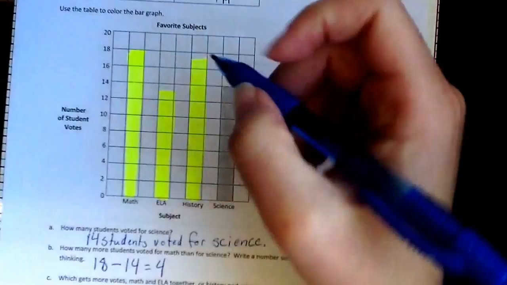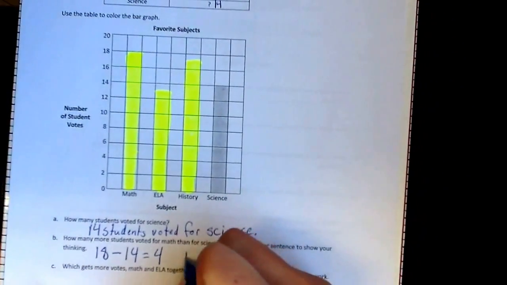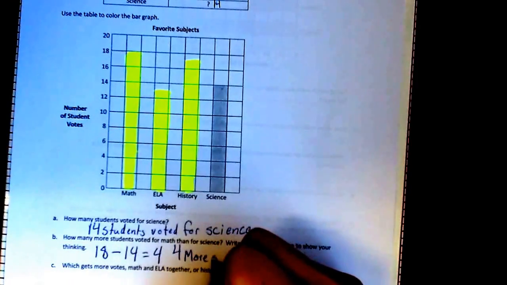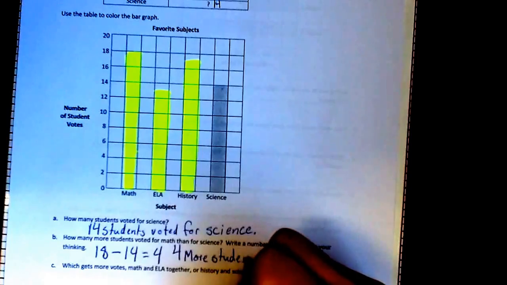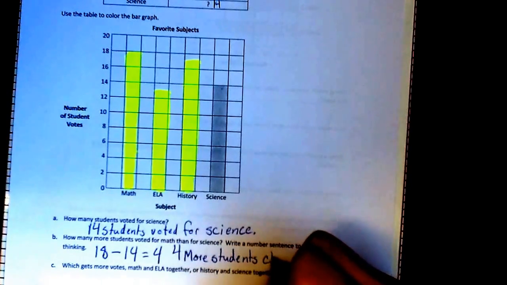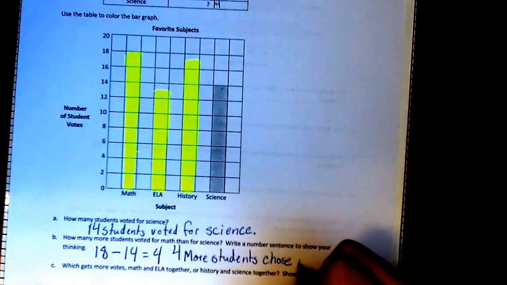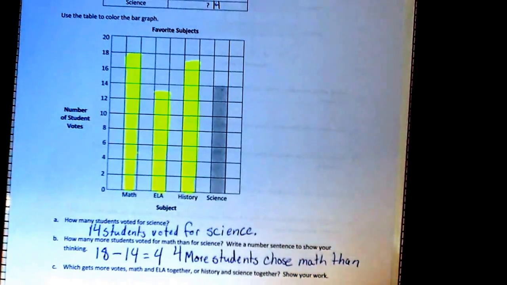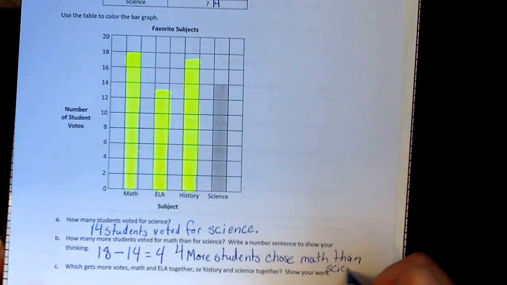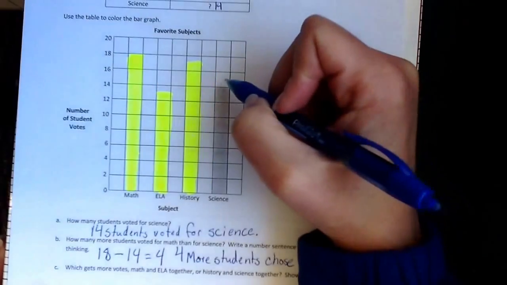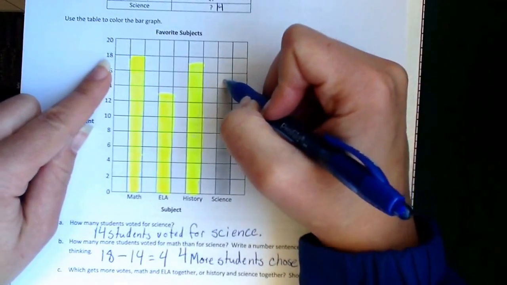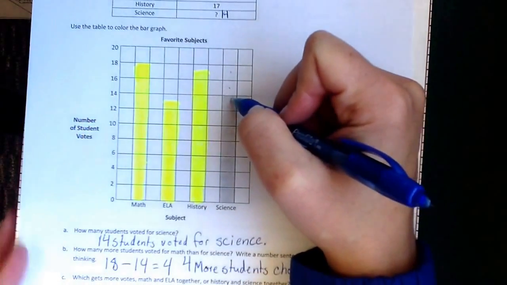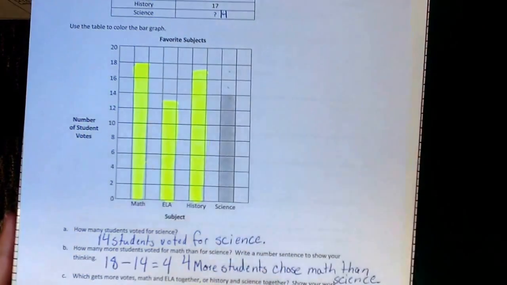So how many more students? 4 more students chose math than science. I could double check my work too by counting up here. 2, 4 gets me up to 18, and that's the difference between our science bar and our math bar.